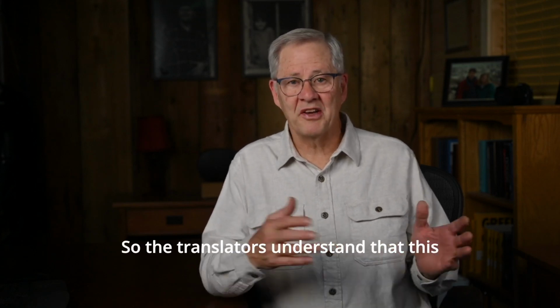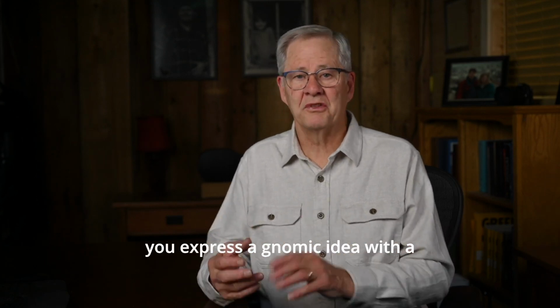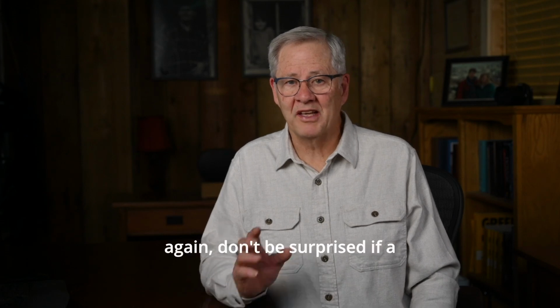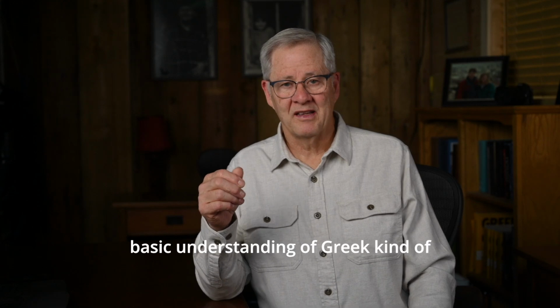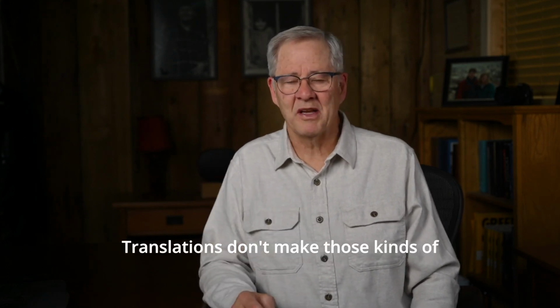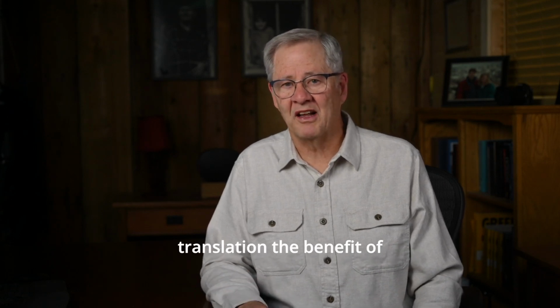So the translators understand that this is a gnomic aorist, and that in English you express a gnomic idea with a present tense verb. So again, don't be surprised if a basic understanding of Greek falters when you're doing your mouse overs. Translations don't make those kinds of mistakes, okay? So always give the translators the benefit of the doubt.